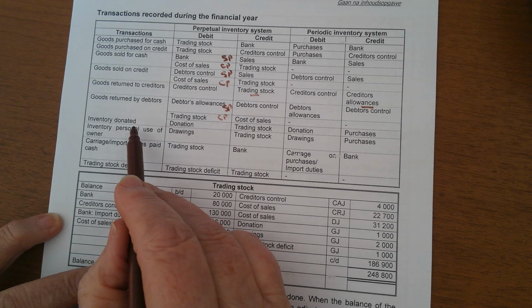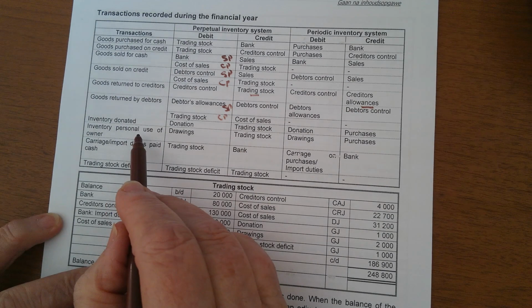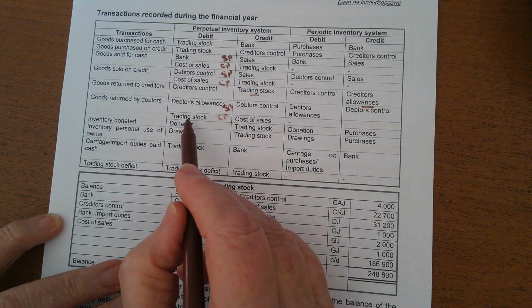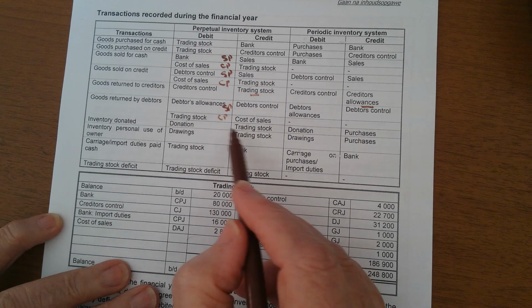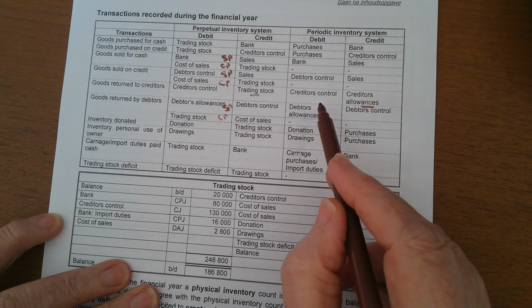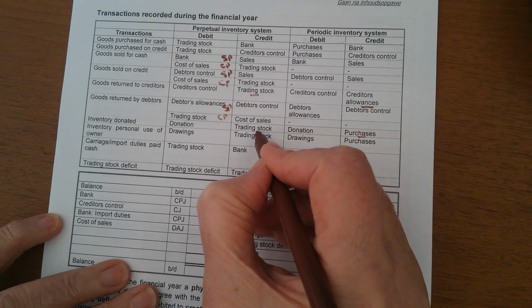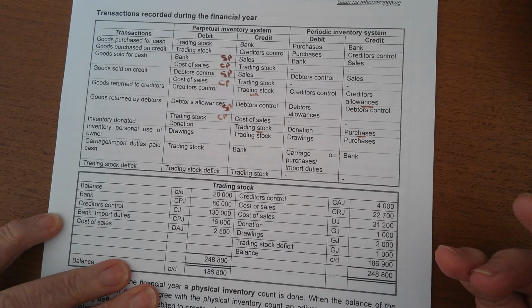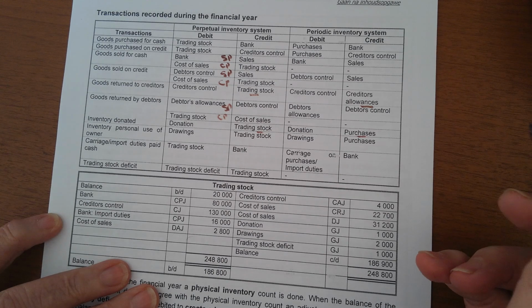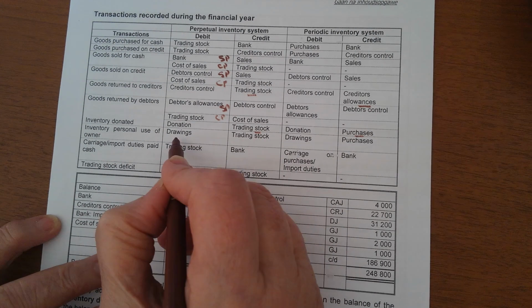If we donate goods, or the owner takes goods for their own purpose, or you take goods to use as stationery or for marketing, whatever, you will debit your expense account and you will credit trading stock. In the periodic system, you will credit your purchases because you want to show that the expense for purchases must decrease. If the owner takes goods, it means that we will debit drawings.